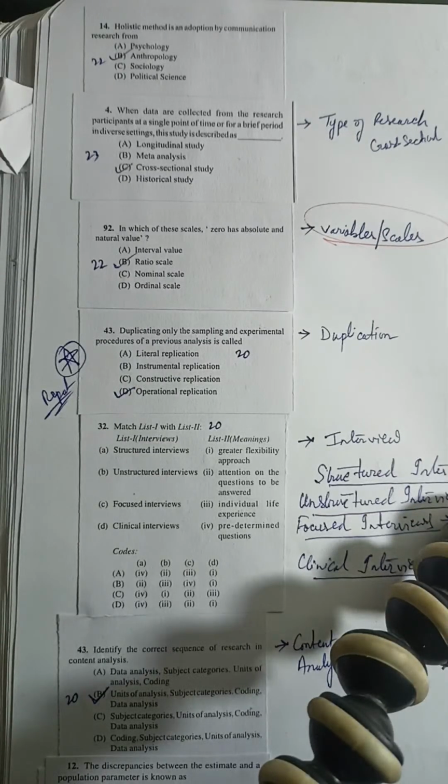Now this particular question, it's a star question because it is being repeated in WB sets many times. Duplicating only the sampling and experimental procedures of a previous analysis. As far as duplicating a sample and experimental procedure of a previous analysis is concerned, it is called operational replication. It is known as operational replications.